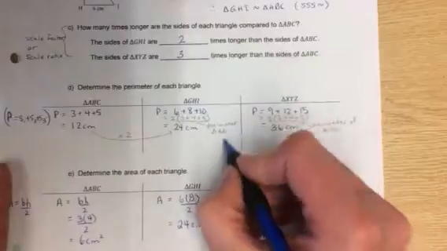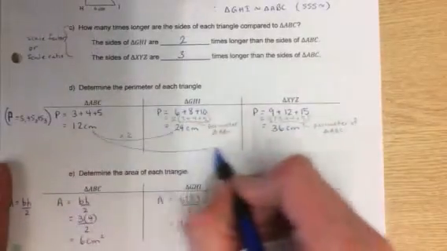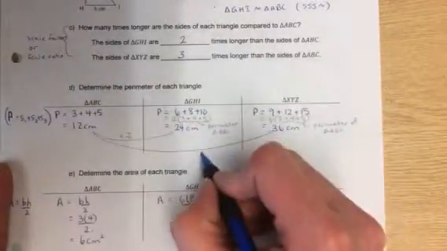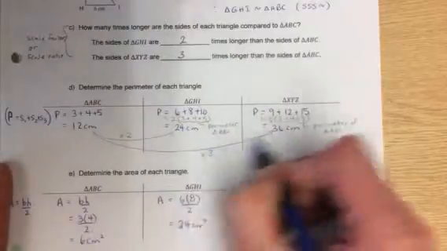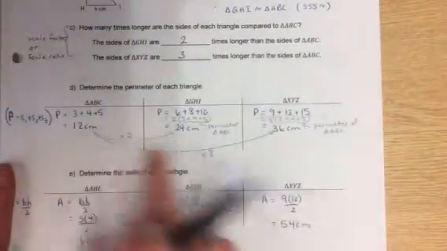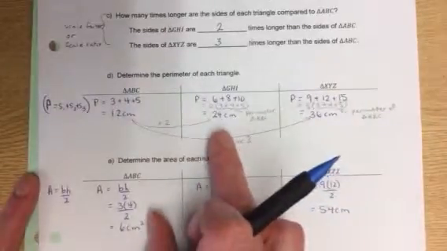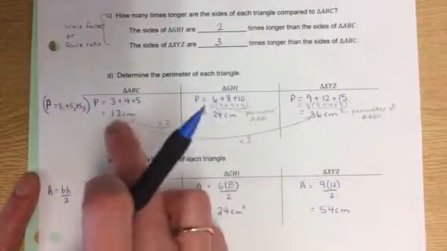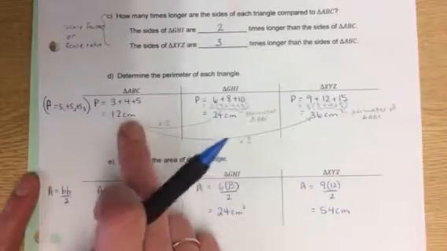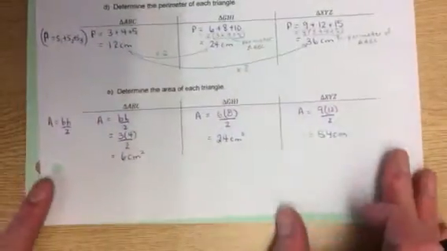Okay, so our scale factor, if you notice, is really the 12 centimeters times 3 to get the 36. So our perimeter is directly related to the scale factor. The perimeter of the one triangle would be the scale factor times the smallest triangle's perimeter. Now, is the same true for our area?